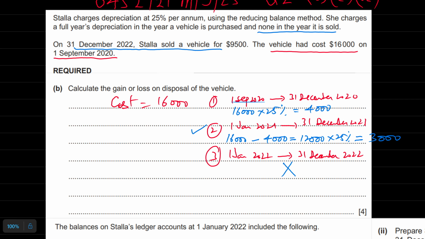So students, total depreciation in the period of use is 4,000 plus 3,000 is equal to 7,000. Its original cost is 16,000. Total depreciation in the period of use is 7,000 and the net book value is 9,000.